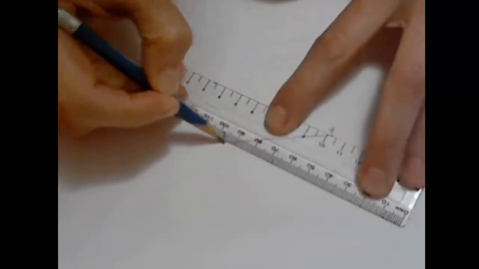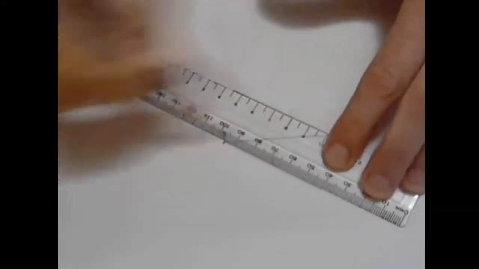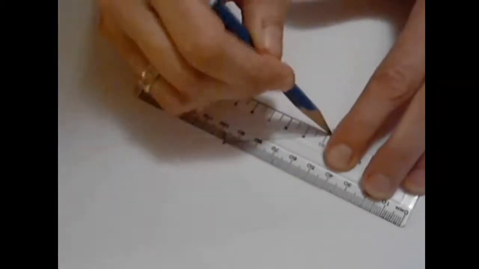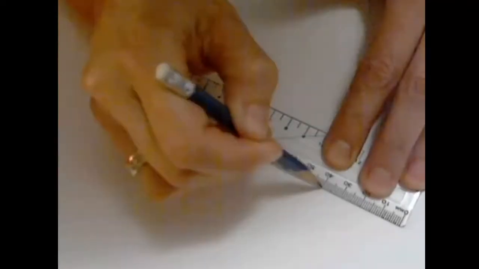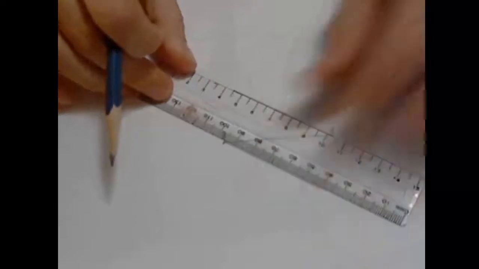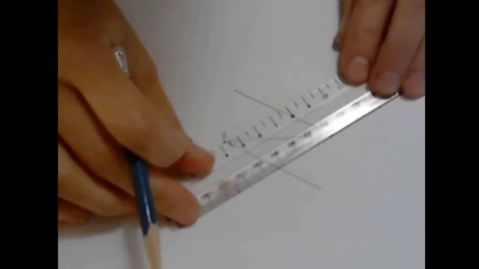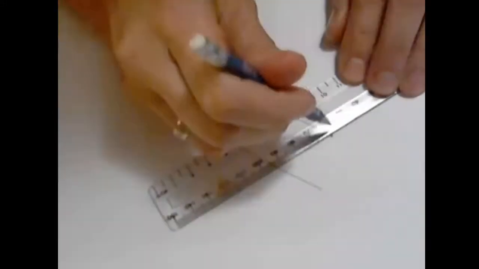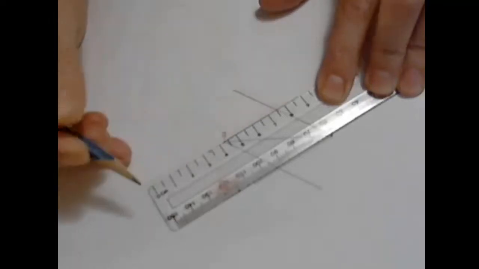Then you draw up and down towards the other side of the line. From point A, we're drawing towards point B, and from point B, we're drawing towards point A. Once you've done that on that side, you turn your ruler so that it's going the other way. Now point A is lying here and we draw towards point B. Point B is lying on this side and we draw towards point A.